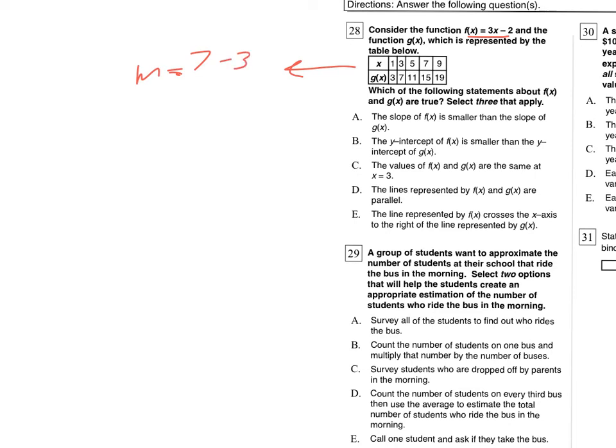So we got 7 minus 3 over 3 minus 1. So that would be 4 over 2 or 2. And I know that if it's going up 2 every time, the y-intercept would be 2 less than the f of 1, so that would be 1. So y equals 2x plus 1. You can check that does accurately predict every 1 there.